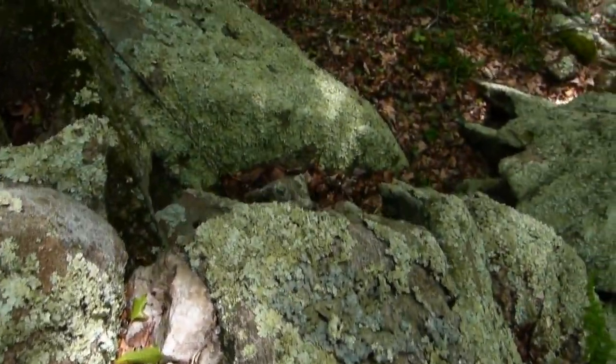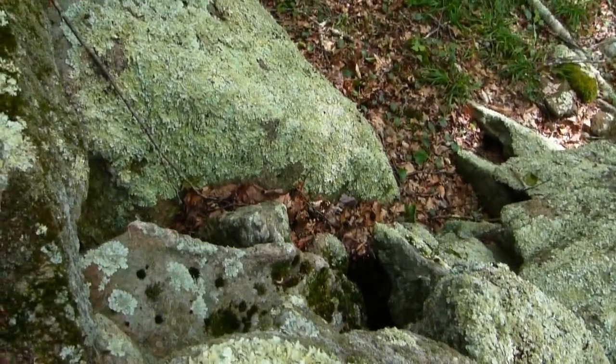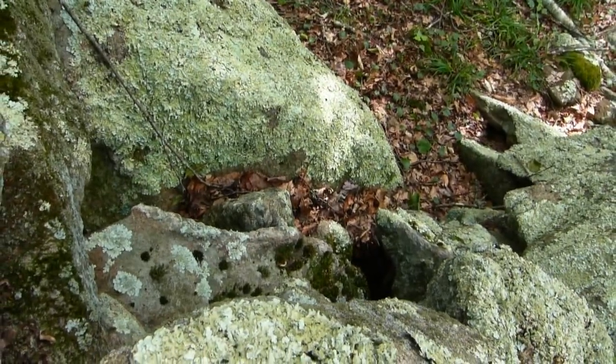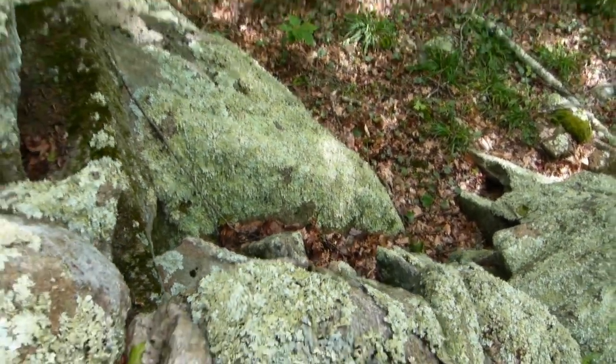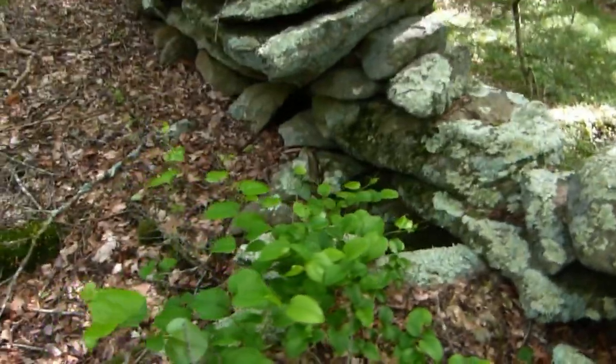I forgot to mention the split while we were on the west side. But as we walk up to the enclosure, we have it here. We have the wall going in there. We have a split in the bedrock with two stones wedged in it. We'll come on this side of the wall.